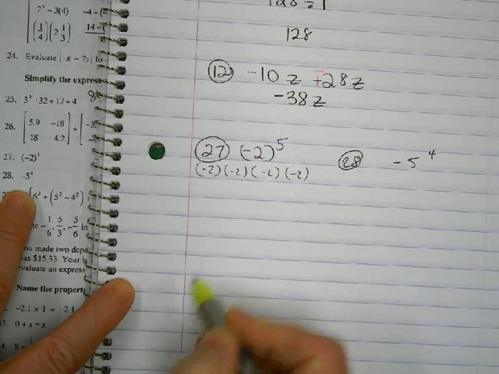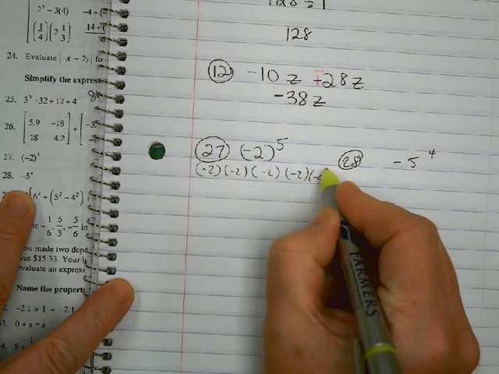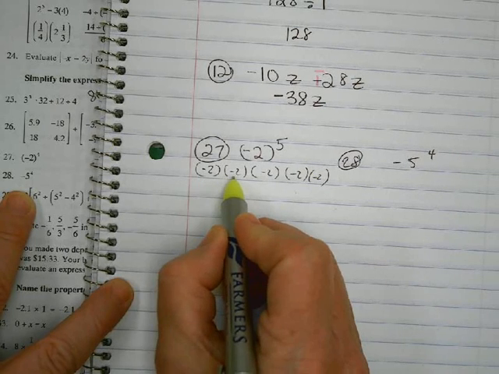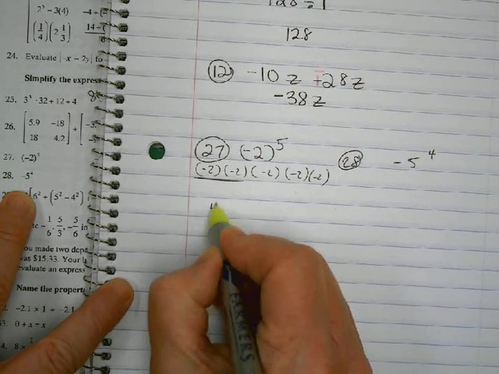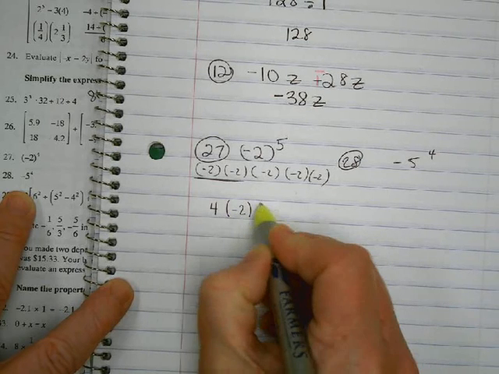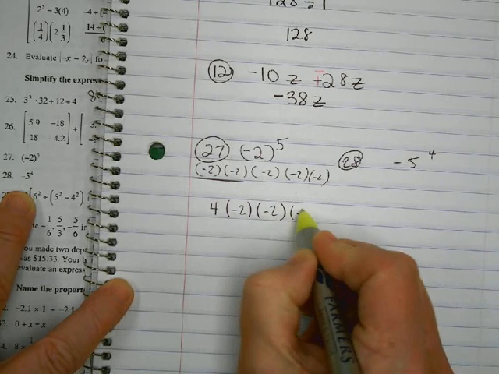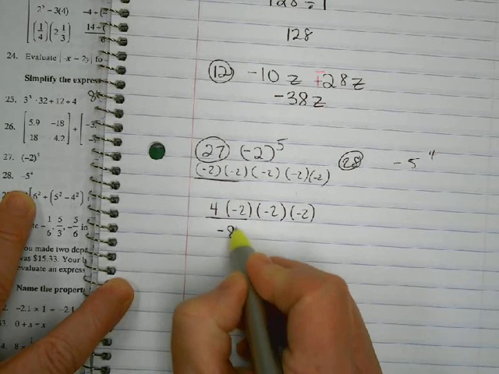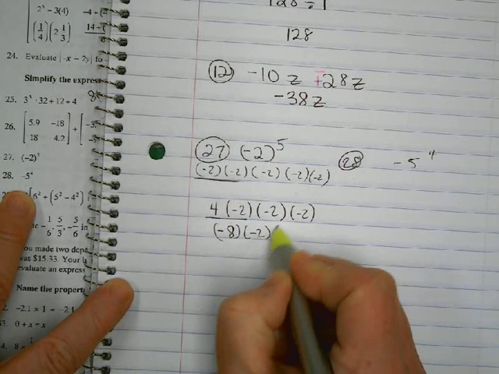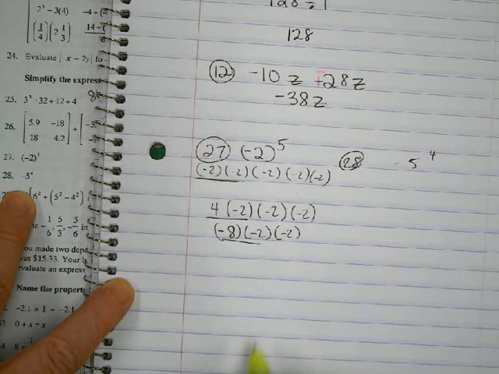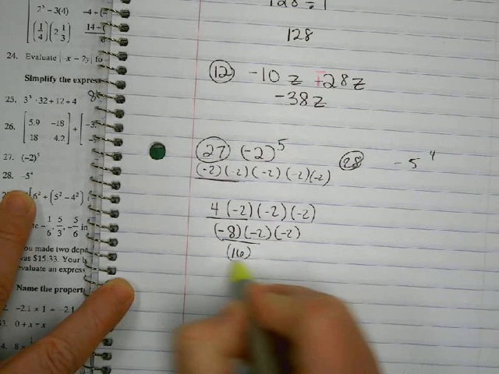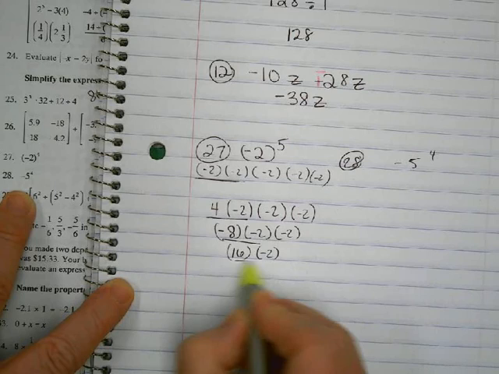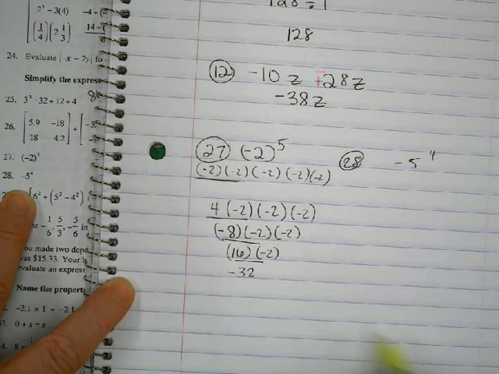So that is negative 2 times negative 2, which becomes 4, times negative 2 times negative 2 times negative 2. 4 times negative 2 is negative 8, times negative 2 times negative 2.